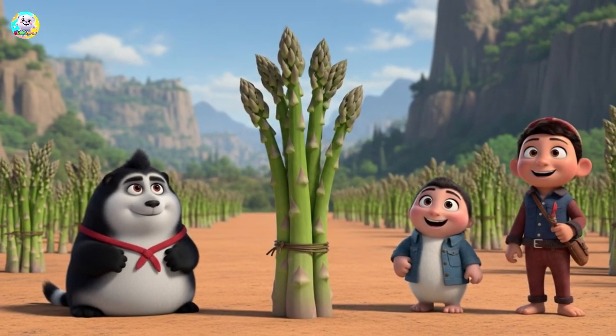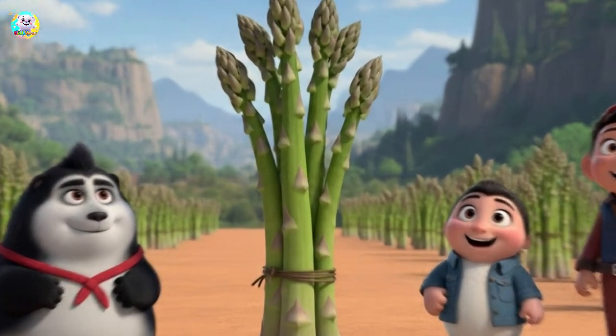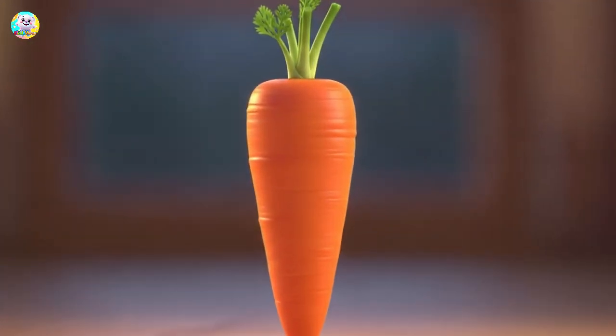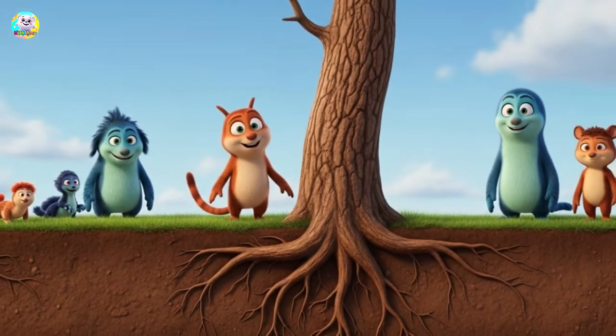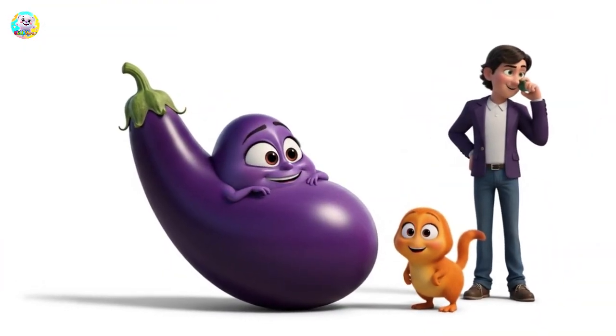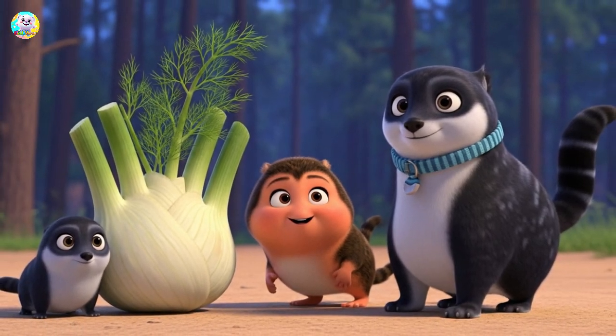A is for asparagus, tall and green. B is for broccoli, trees in the scene. C is for carrot, orange delight. D is for dirt, where roots take flight. E is for eggplant, purple and round. F is for fennel, fresh and sound.